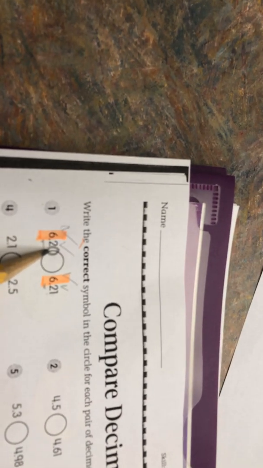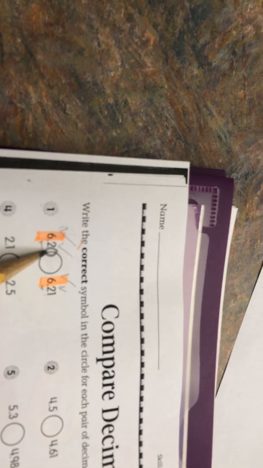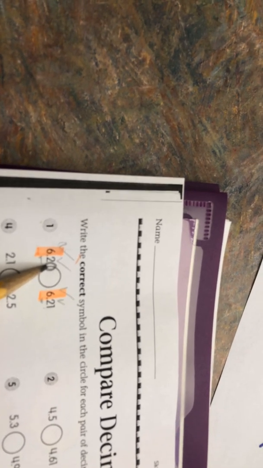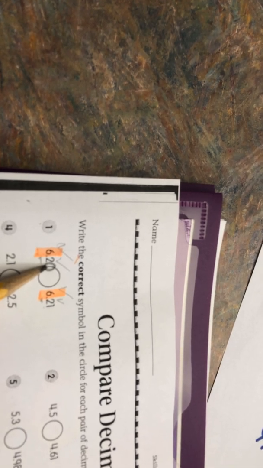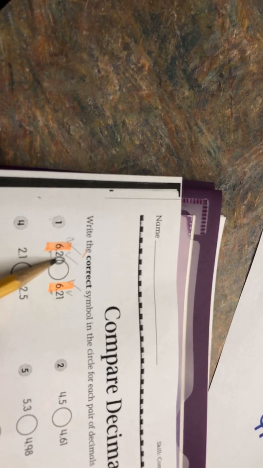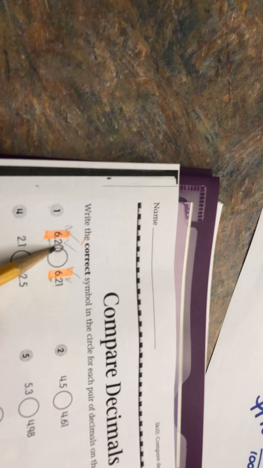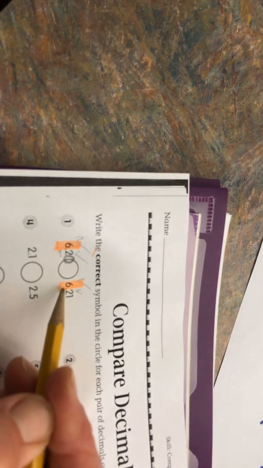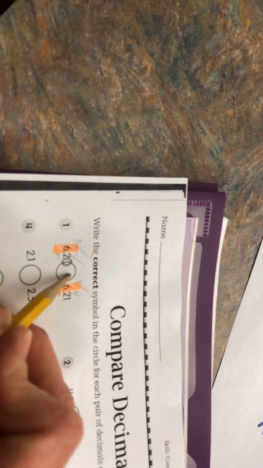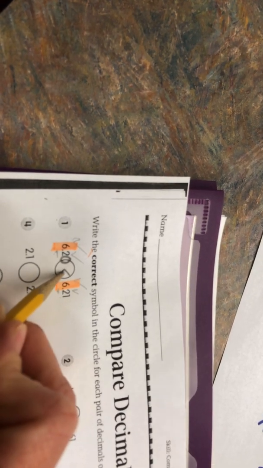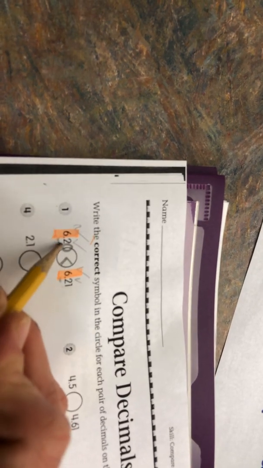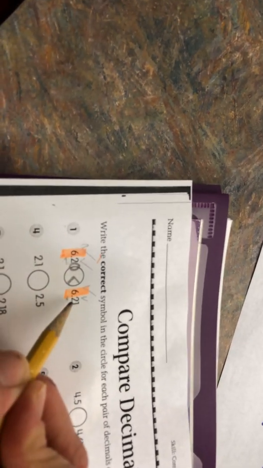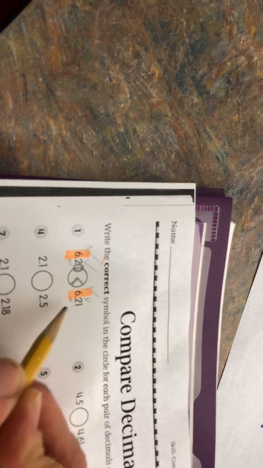Now it's an even battle. I can do tenths versus tenths, but I can't do tenths versus hundredths. I want to make them both hundredths. You can't compare apples to oranges. So what's bigger, 6 and 20 hundredths or 6 and 21 hundredths? 6 and 21 hundredths. So 6 and 2/10 is less than 6 and 21 hundredths.